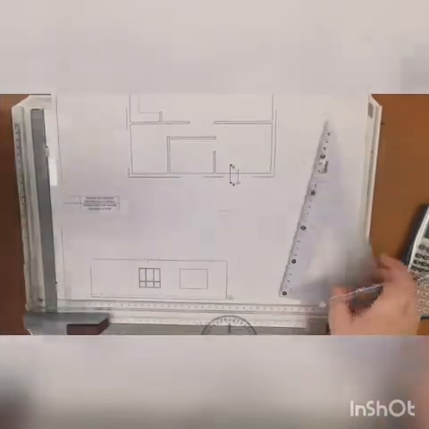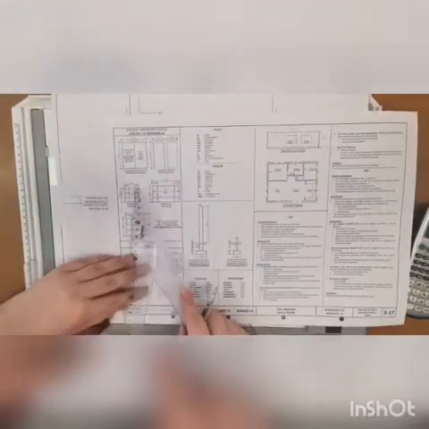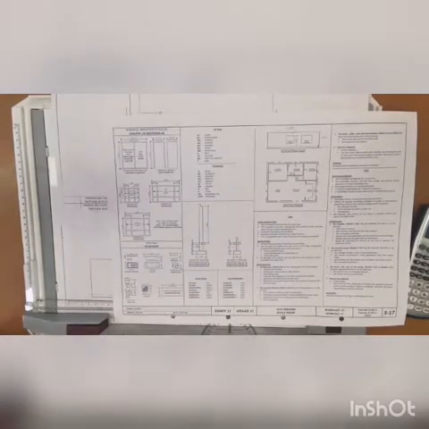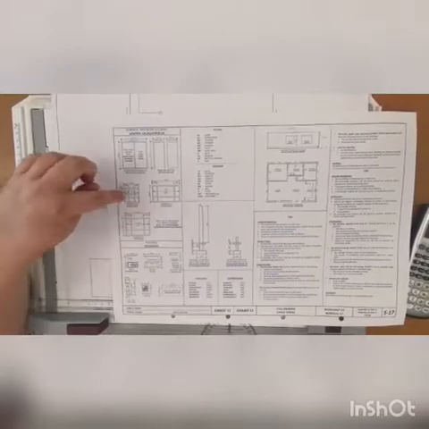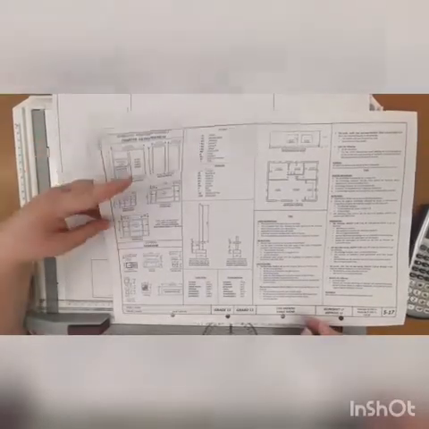Now I mustn't forget these lines, okay? Those lines show that those windows open. They open in a certain direction. So I have to put those in.